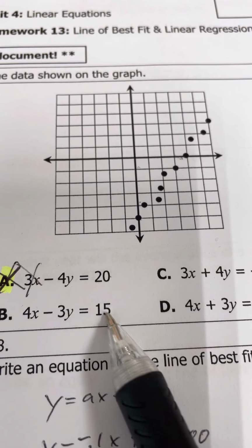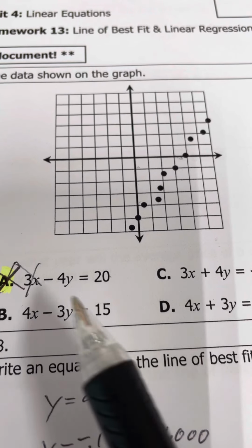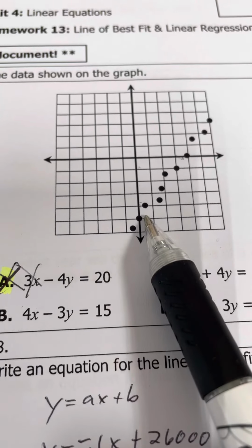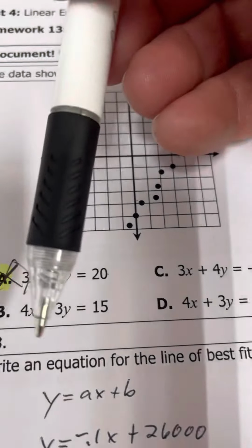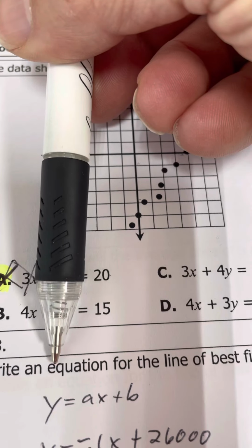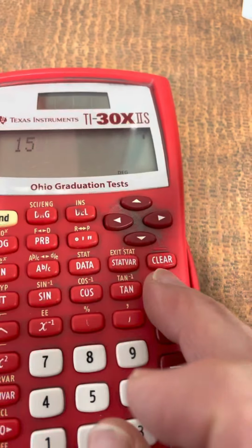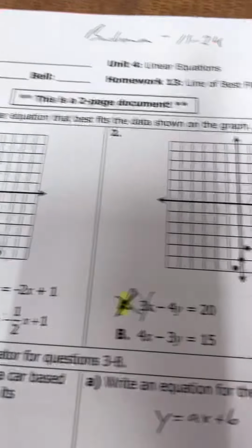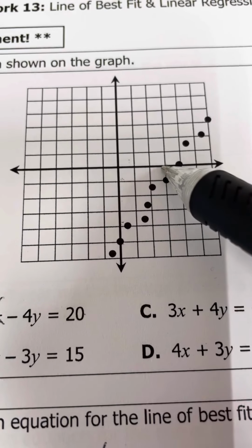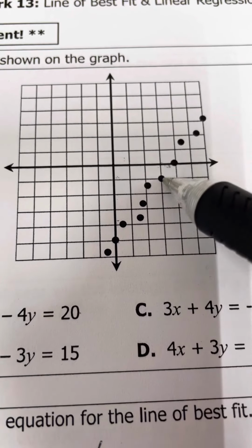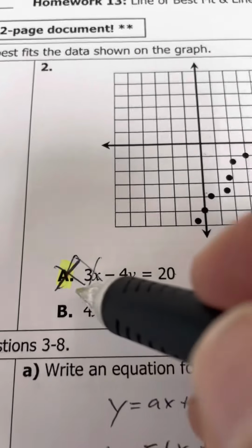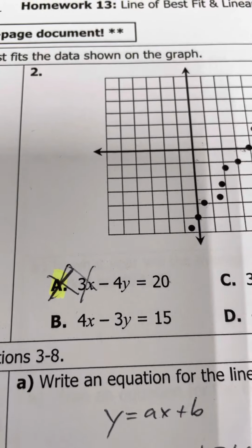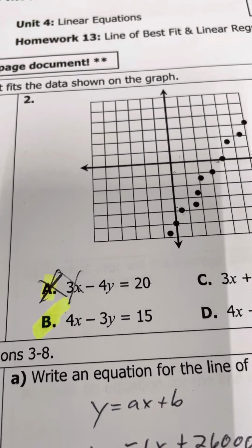This one would give me a negative 5 also, because 15 divided by negative 3 gives me negative 5. Okay, so let's try the x value. 4x equals 15. So I'm going to do 15 divided by 4 to get that x value. 3 and almost 4. So 1, 2, 3, almost 4. So right in here, I like that one. This is the one that we want. So we want B for that answer.